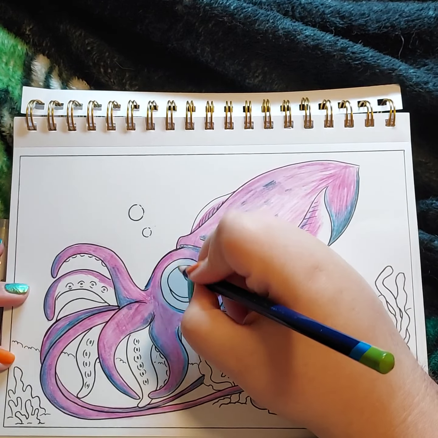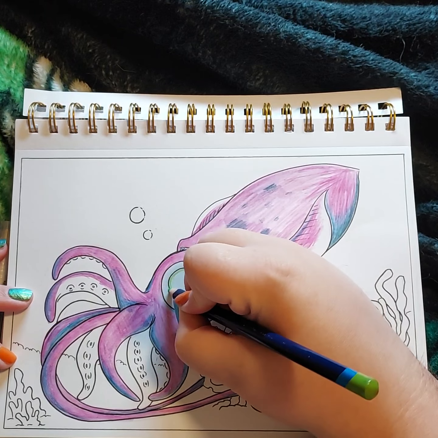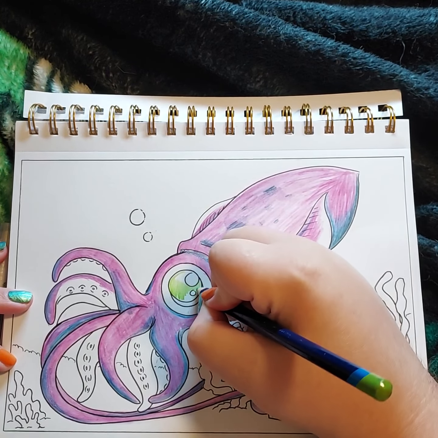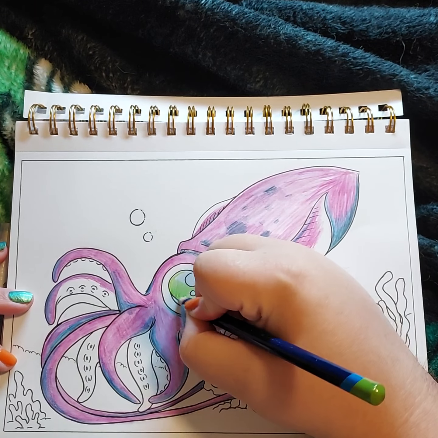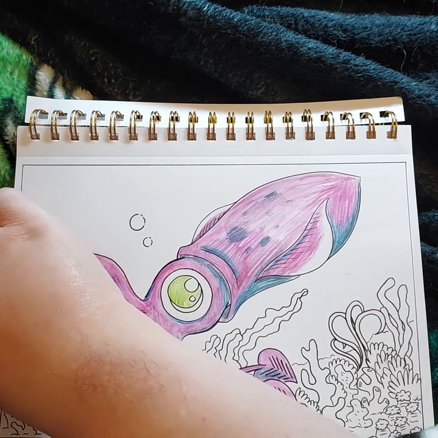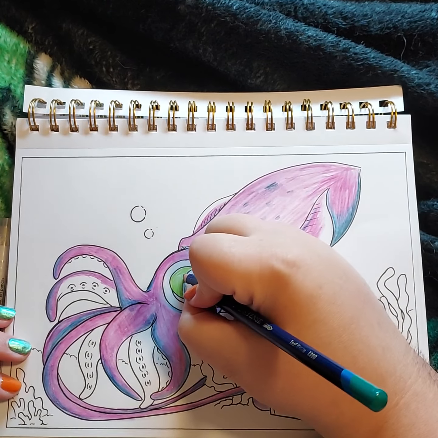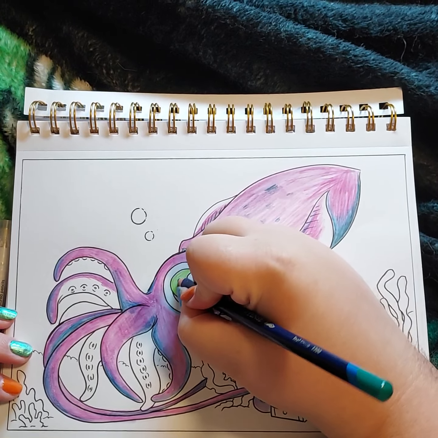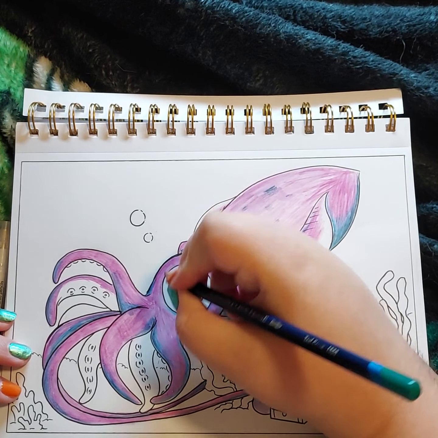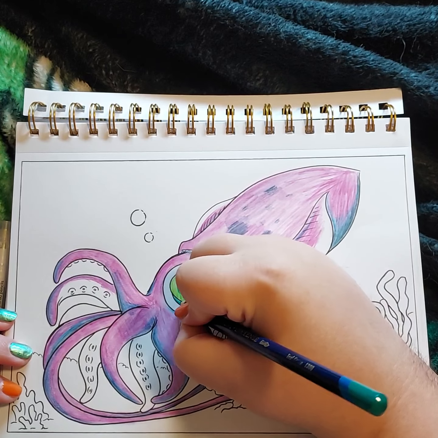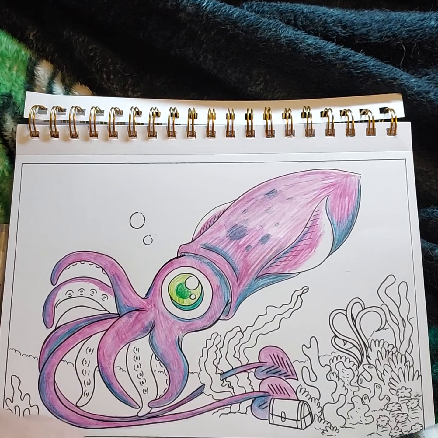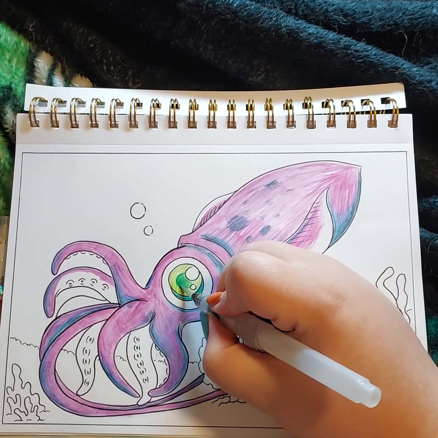So we're going to color the eye green. Okay. So another green here. Water brush.